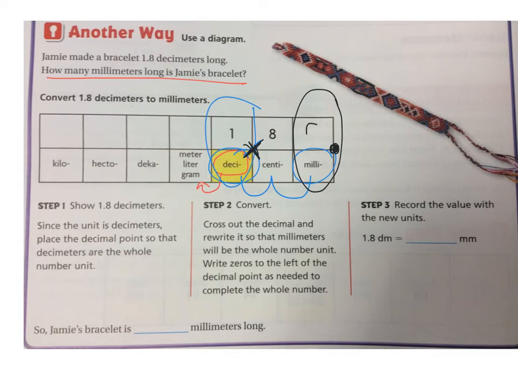We have a blank space, so we need to write a 0 there to fill in blank spaces in order to make a whole number. Now our new value is 180. So we can know for a fact that 1.8 decimeters is equal to 180 millimeters. Therefore, Jamie's bracelet is 180 millimeters long.